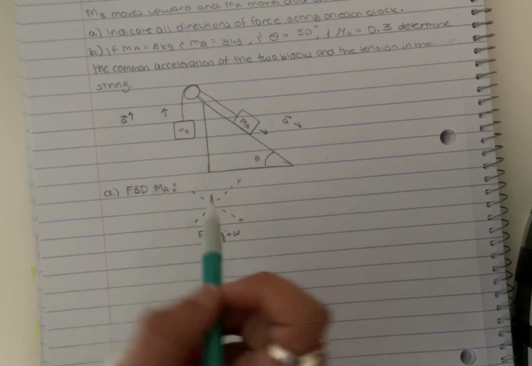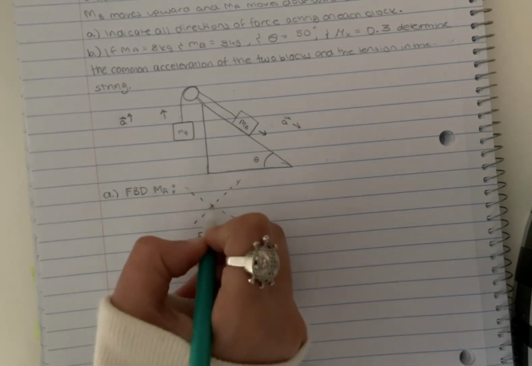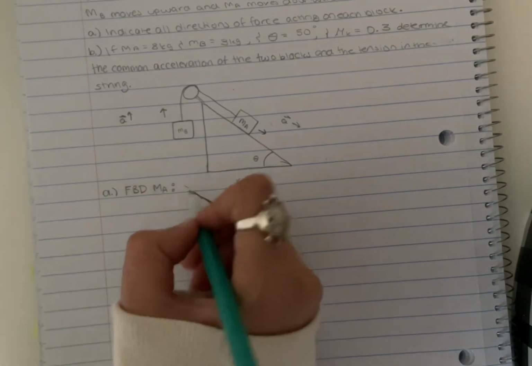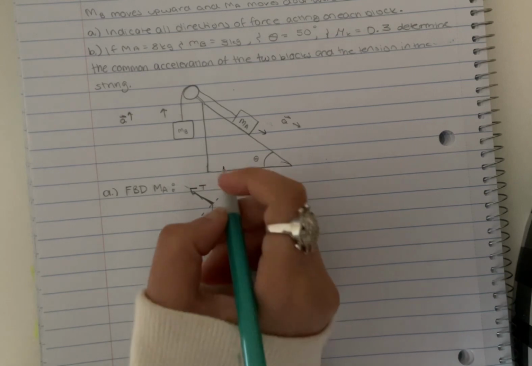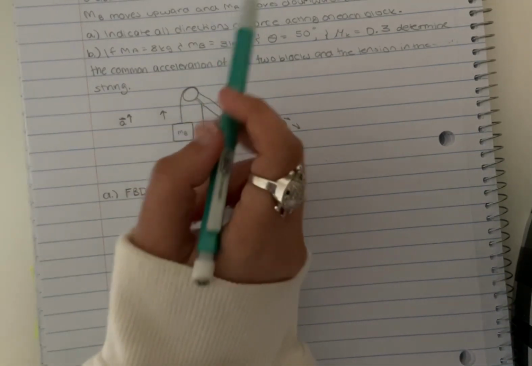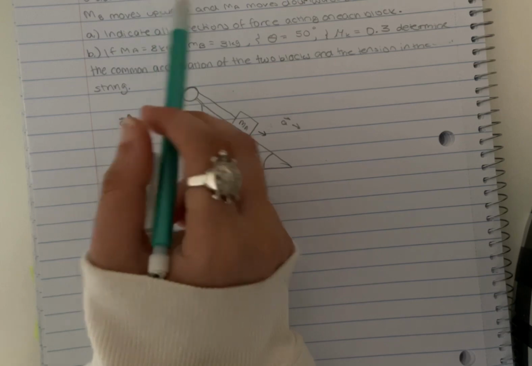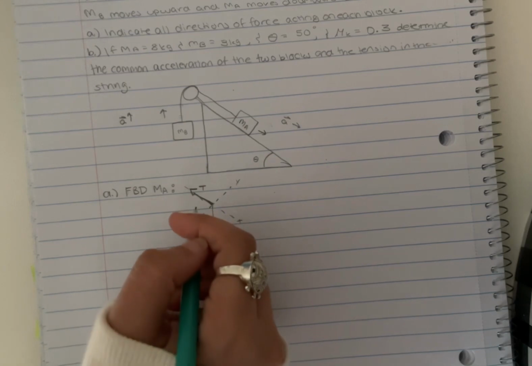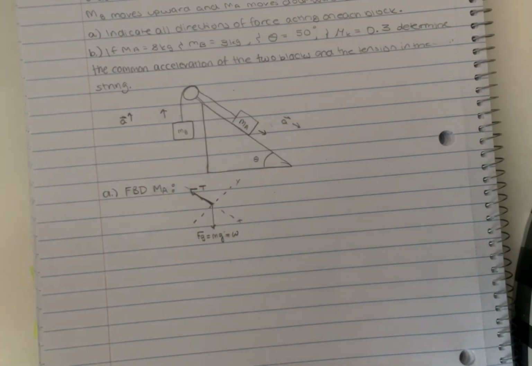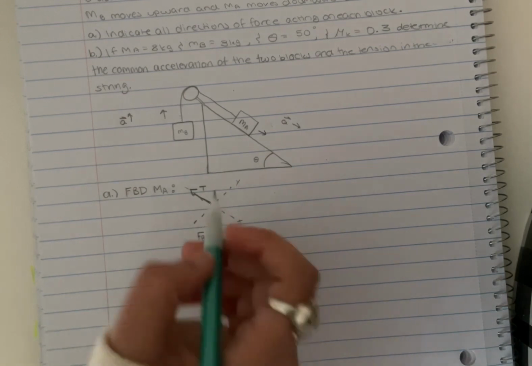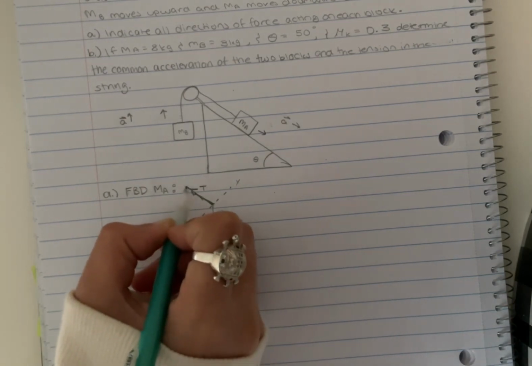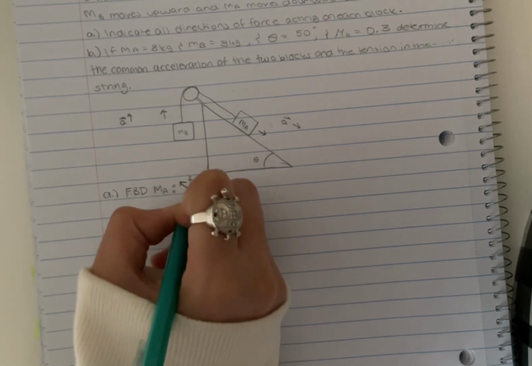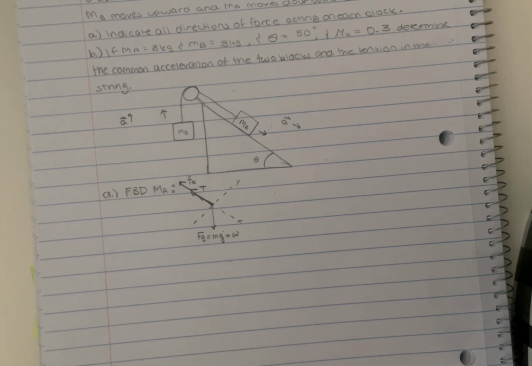And there is an upward tension in the string, so we're going to denote that as T. As mentioned, there is kinetic friction between MA and the inclined plane. So there is a kinetic friction that's also pulling opposite to the direction that mass A is moving. So we're going to draw another line with an arrow and write FK, force of kinetic friction.